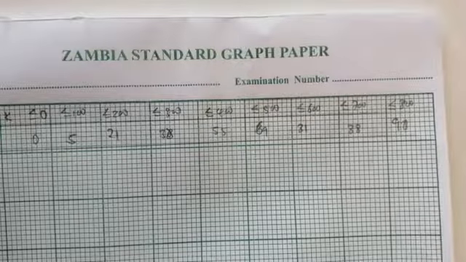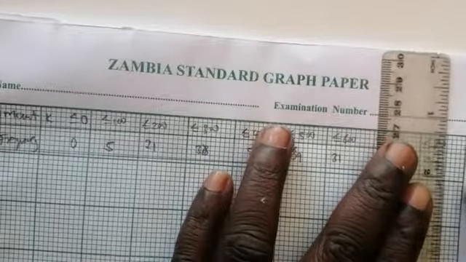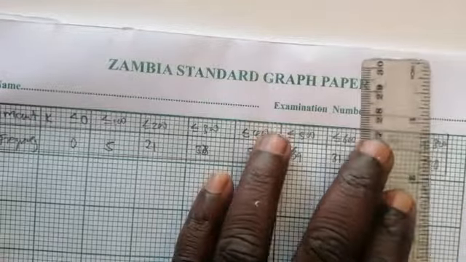So you are just copying the table that you completed there here.